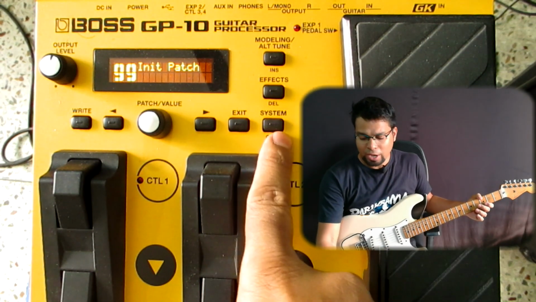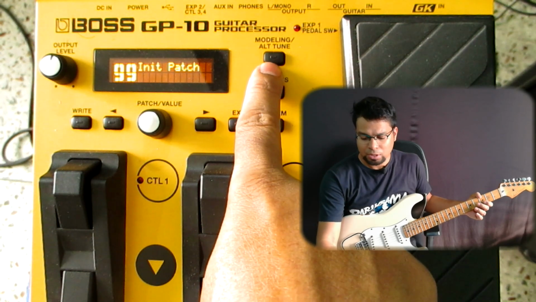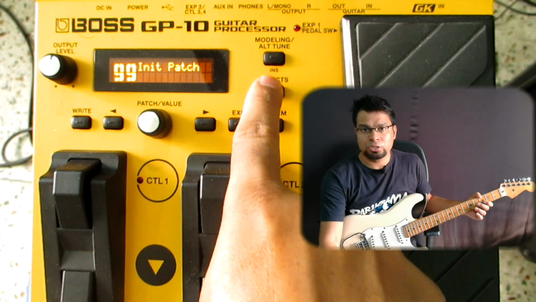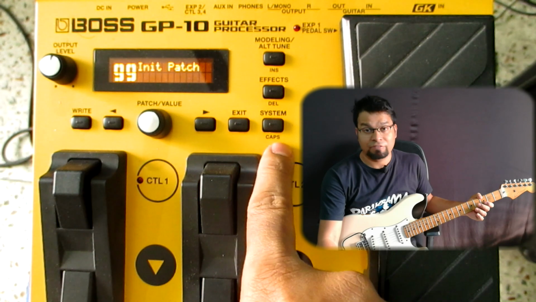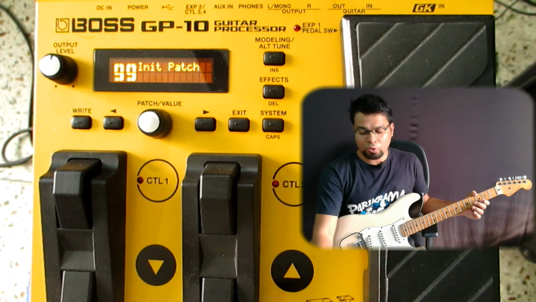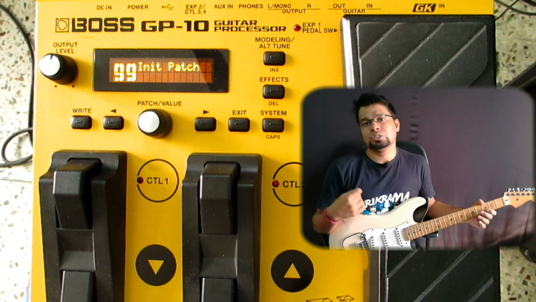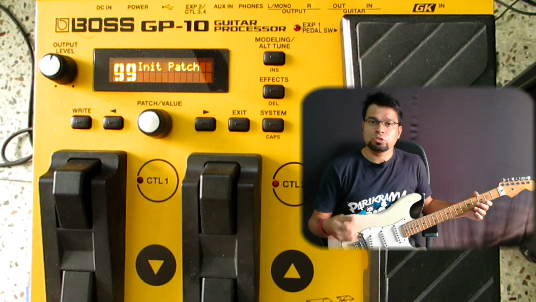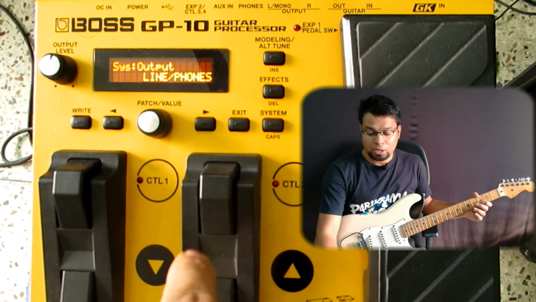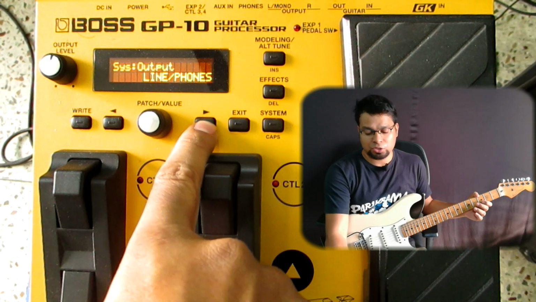So your editing basically happens out here. There's the modeling / alternate tune, there's the effects, and there's the system. The overall settings are done with the system. That's when you have to set your GP10 up. You want to set your guitar in accordance to that. So you go through your system. You see what the outputs are. Like I'm going into the interface, so it's line phones.